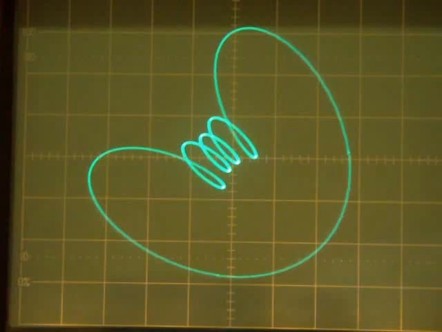This shows one of the interesting patterns that you can get, an XY pattern, with the JDS6600 dual output waveform generator. And in the rest of this video, you'll see some more.